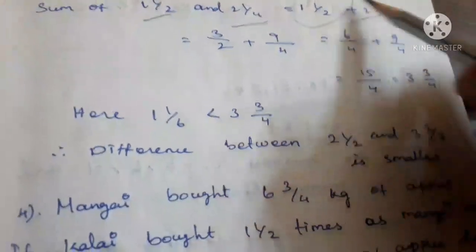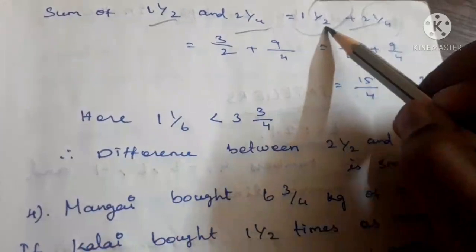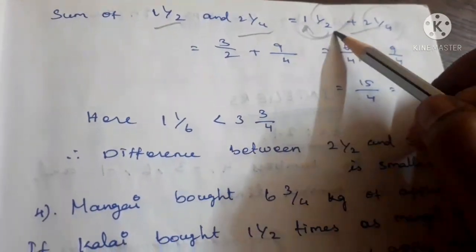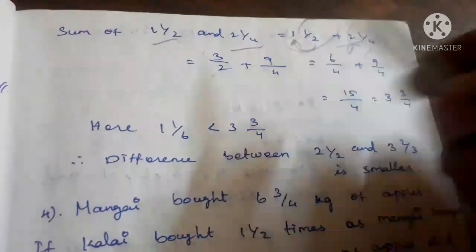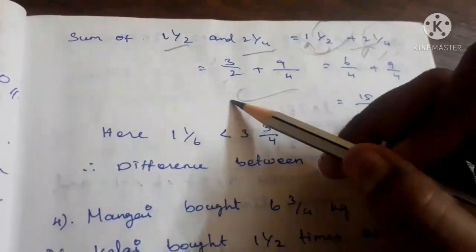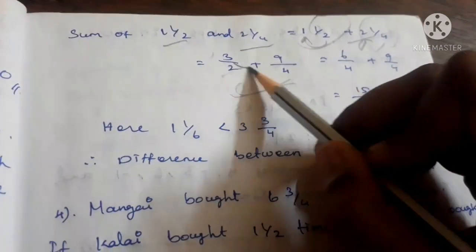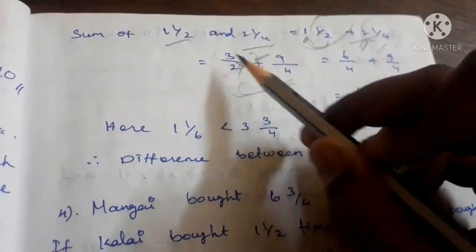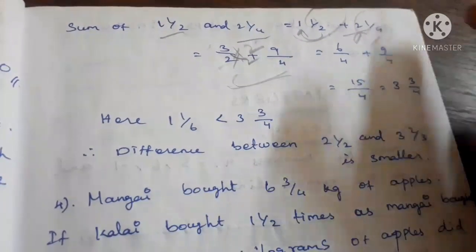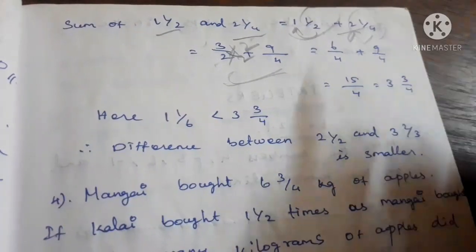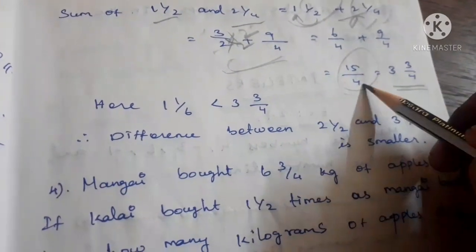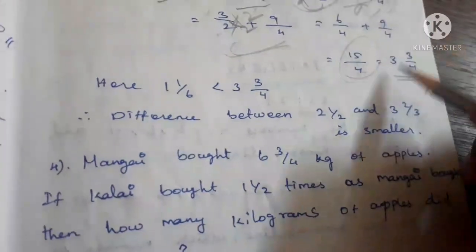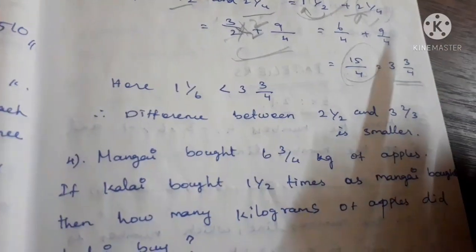So convert this into improper fraction first. So you will get 2 into 1 is 2, 2 plus 1 by 2 means 3 by 2. 2 into 4 is 8, 8 plus 1 by 4 means 9 by 4. You will take the LCM. So you can convert this by multiplying numerator and denominator by 2. You will get 6 by 4 plus 9 by 4. You will get 15 by 4, and when you convert this into mixed fraction, the answer will be 3 3 by 4.